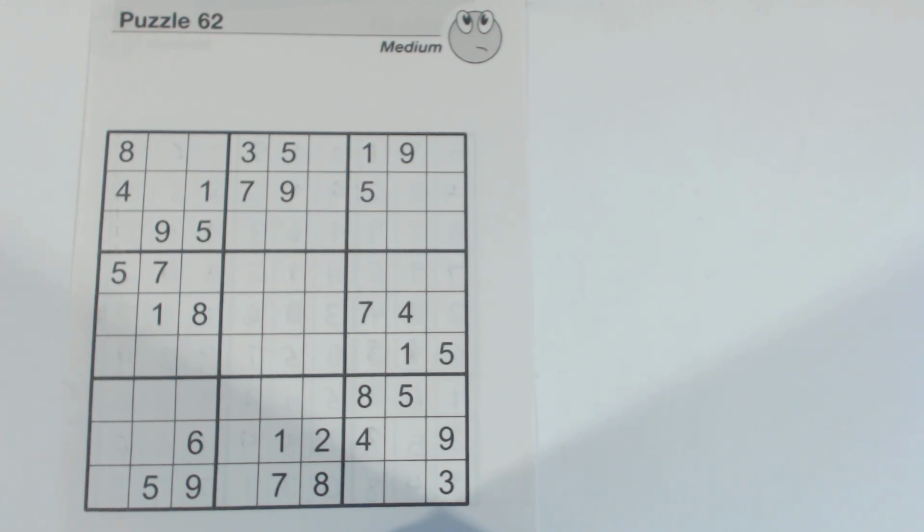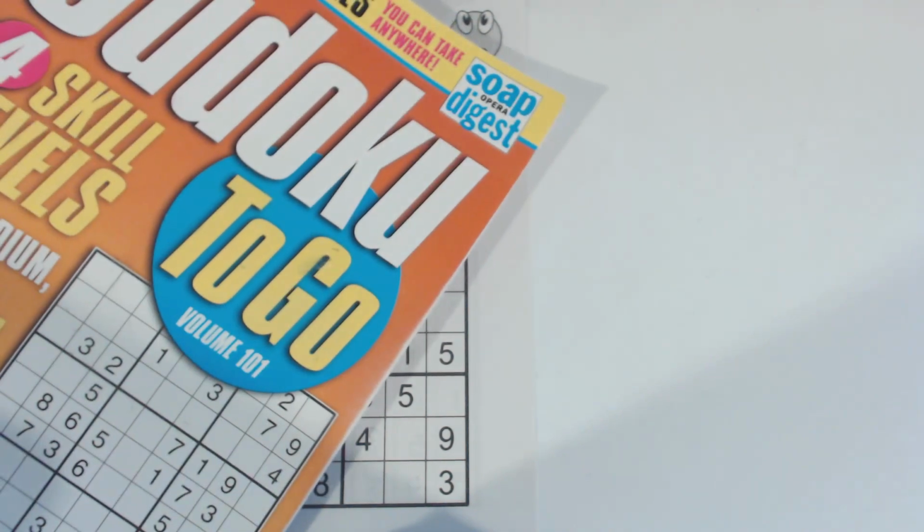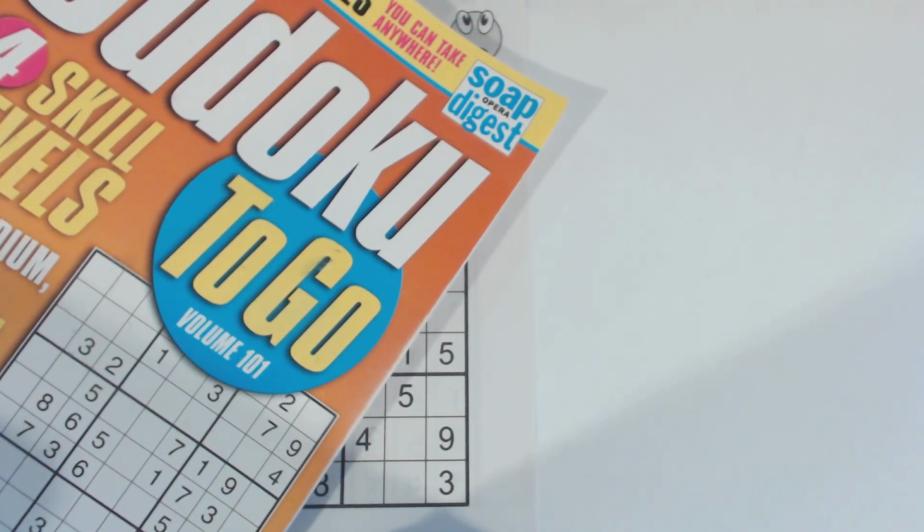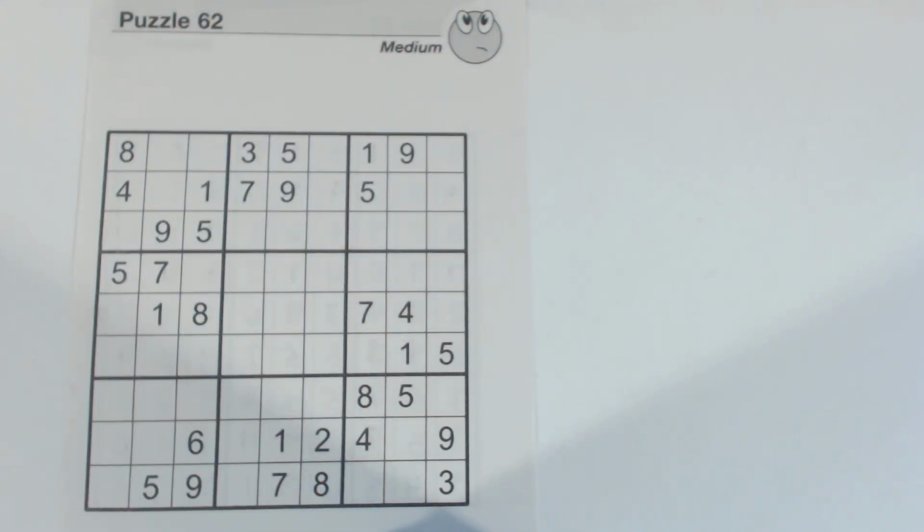This is puzzle number 62. It's a medium puzzle from Sudoku To Go, Volume 101 by Soap Opera Digest. And in this video we're going to talk about two different patterns, the offset pattern and the corner sidewalk. We'll start with the offset pattern.